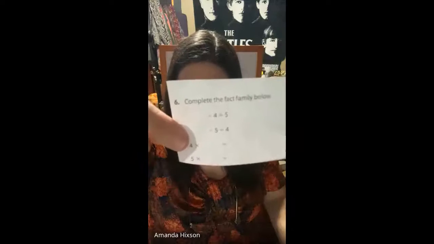So does anyone think they know what the third number is in this mystery? You think you might know? 4, 5, and what else for this fact family? What is 5 times 4? It's 20. That's right.